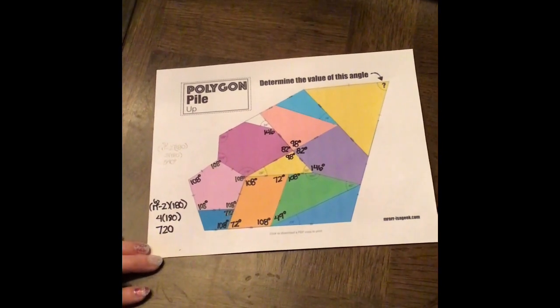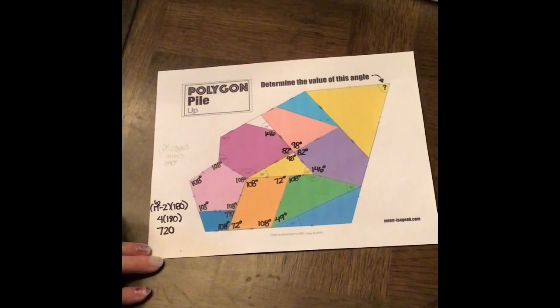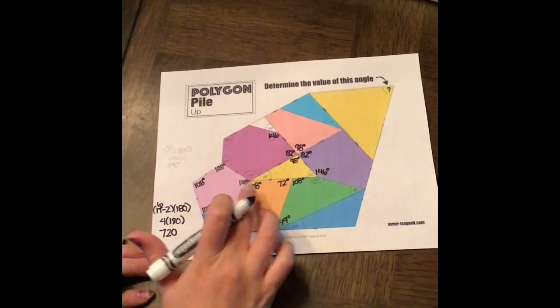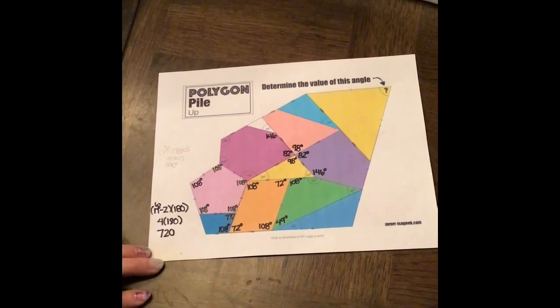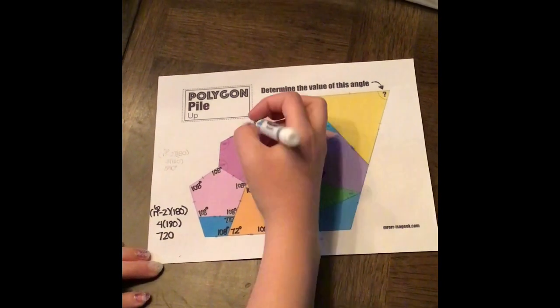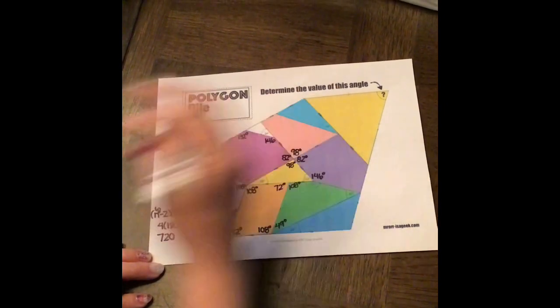So I'm going to take 720 minus 146, minus 82, minus 115, minus 123, minus 122, and that gives me this angle left over here has to be 132 degrees.